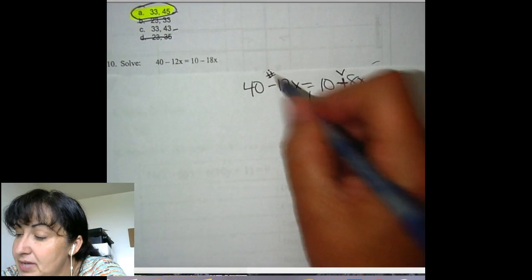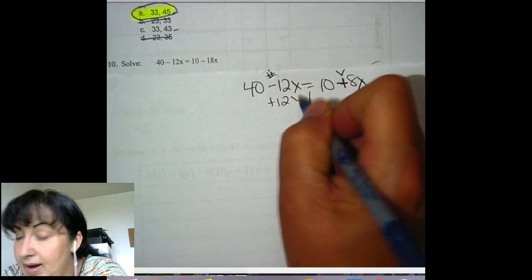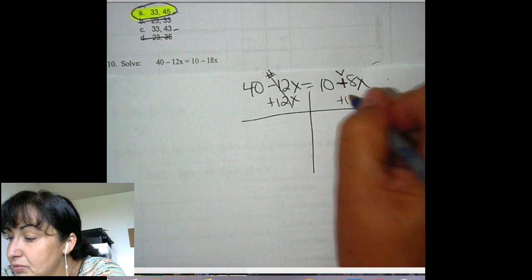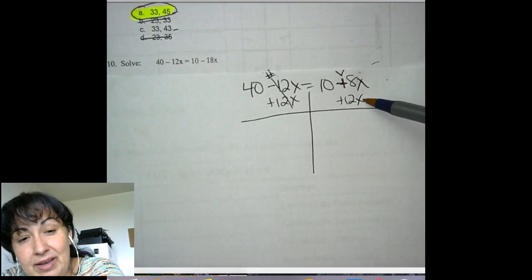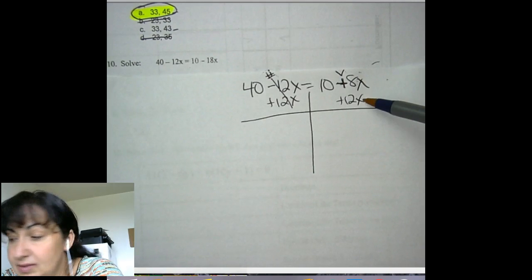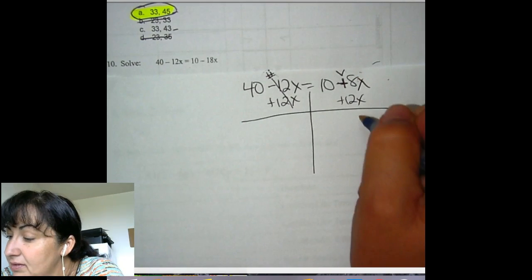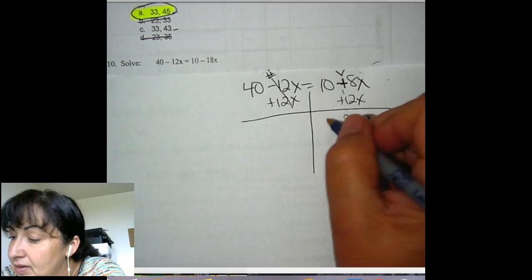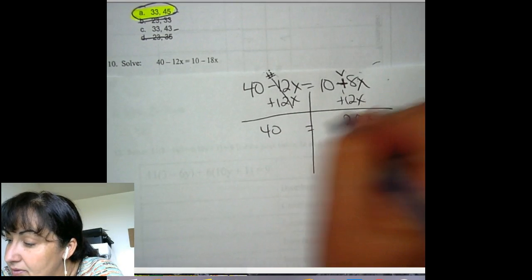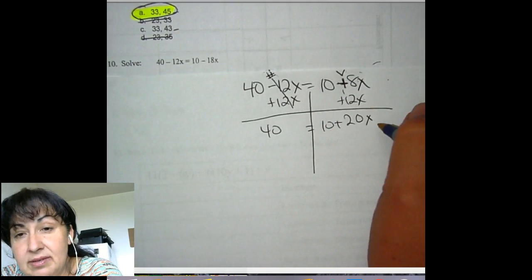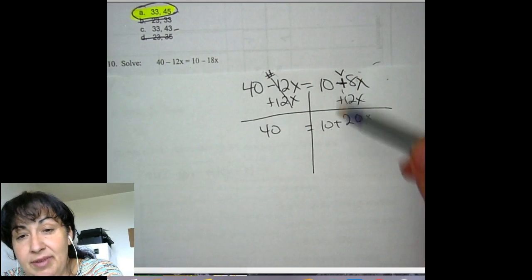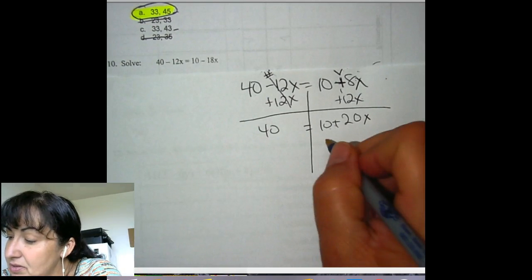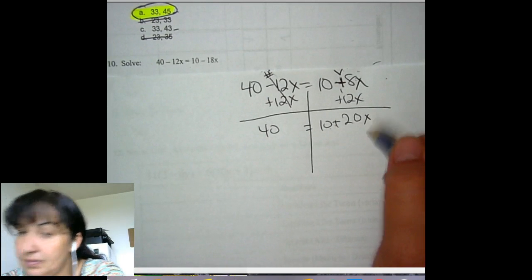So this is the number side and I have negative 12x, so I'm going to go positive 12x because that's going to go to 0, and I'm going to put it with the 8x because they go together. They're both just x's. So if I add those together, I get 20x. So I have 40 equals 10 plus 20x. I still have numbers on my variable side, so I'm going to add the opposite so I can get rid of those. Hang on a second.